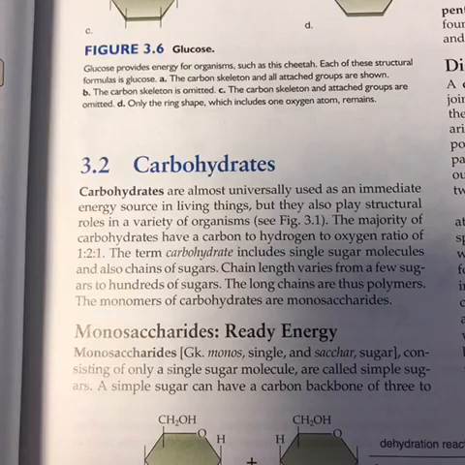3.2 Carbohydrates. Carbohydrates are almost universally used as an immediate energy source in living things, but they also play structural roles in a variety of organisms. See Fig 3.1. The majority of carbohydrates have a carbon to hydrogen to oxygen ratio of 1 to 2 to 1. The term carbohydrate includes single sugar molecules and also chains of sugars. The chain length varies from a few sugars to hundreds of sugars. The long chains are thus polymers.